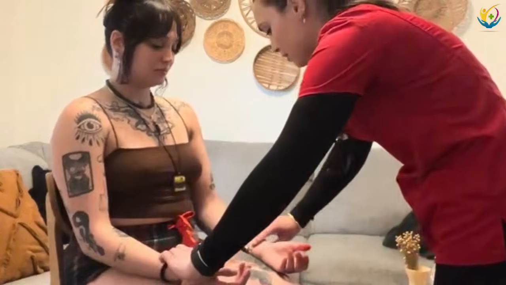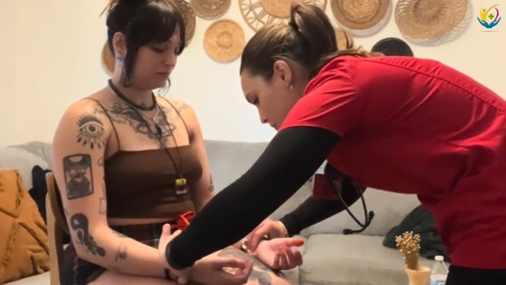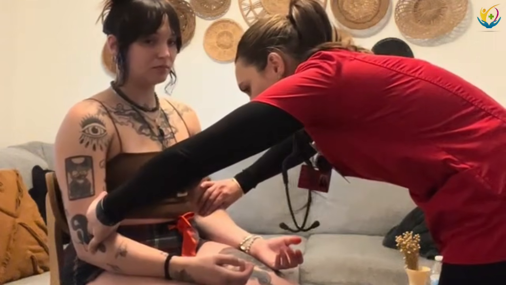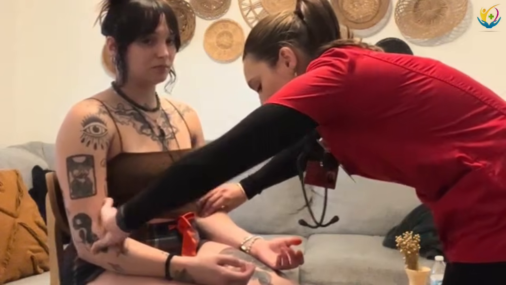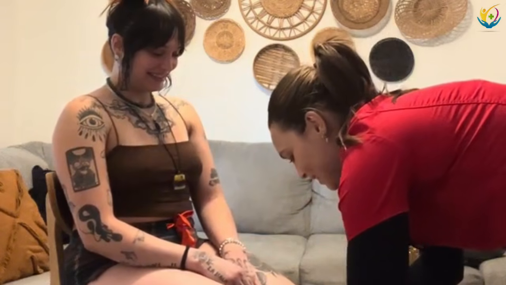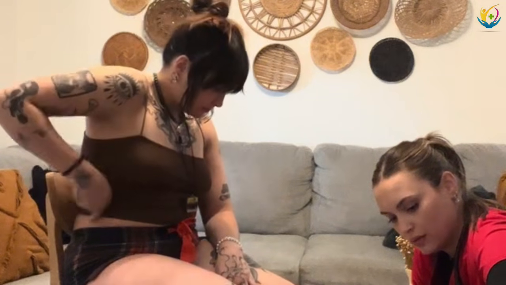I'm gonna go ahead and test all your pulses. I'm gonna test radial, ulnar, brachial, popliteal, the dorsalis pedis on the top of the foot, and then the posterior tibialis on the interior of the foot, and the ankle.